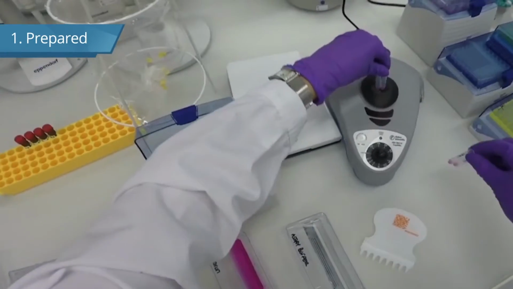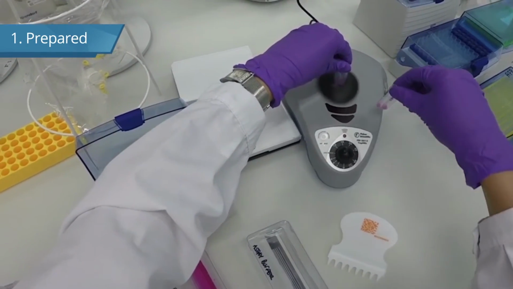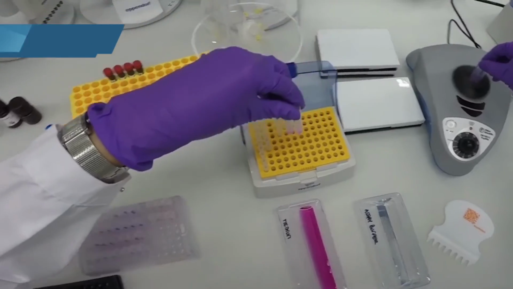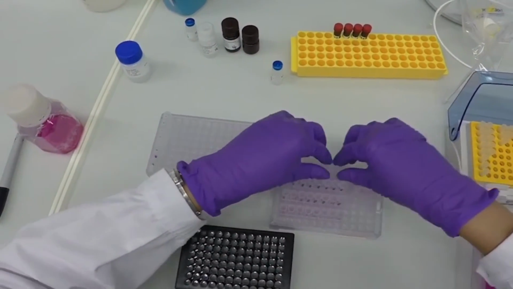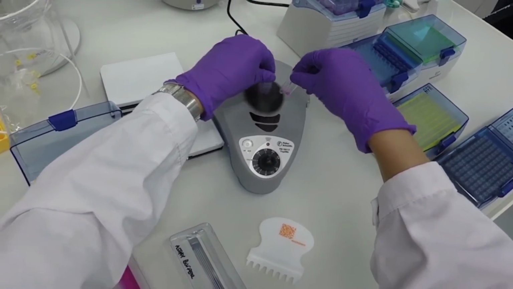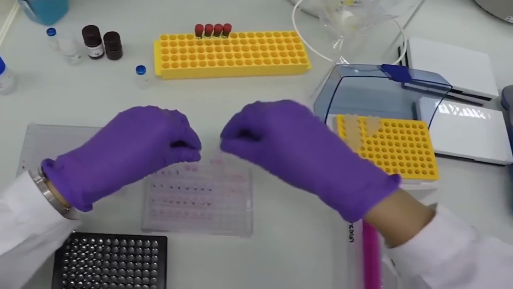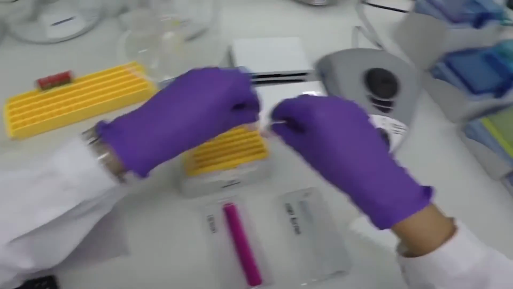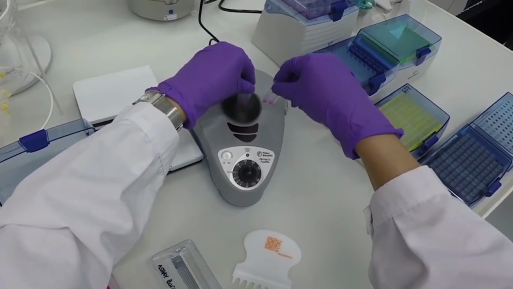In this video, you'll see one of our scientists carrying out an experiment to identify and measure inflammatory proteins in cells that were exposed. The cells were liquefied to produce a cell lysate, which is then analysed. This allows us to measure all the proteins that were inside the cell.